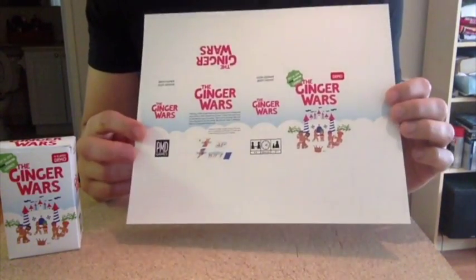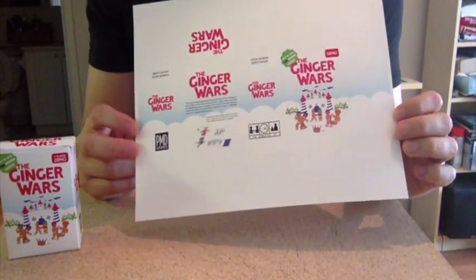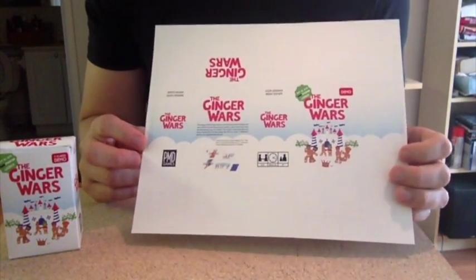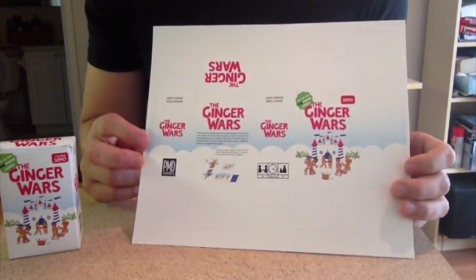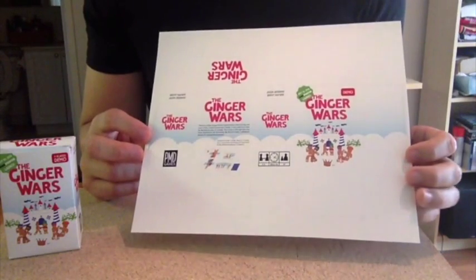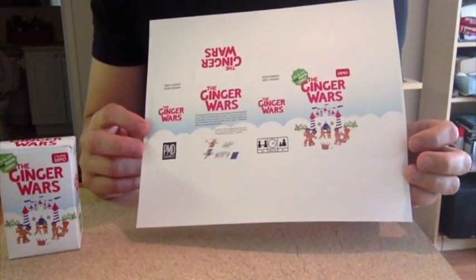When you get it printed out, make sure you print a couple extra, because you might make a couple mistakes during the cutting, scoring, or gluing phase. So have a couple extra just in case.